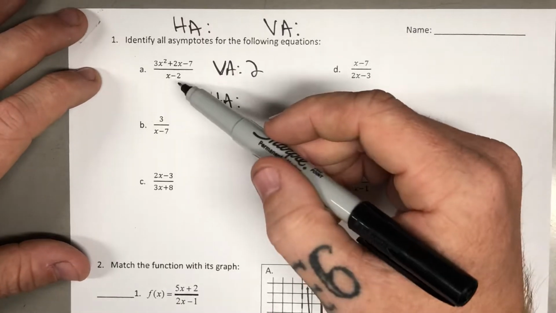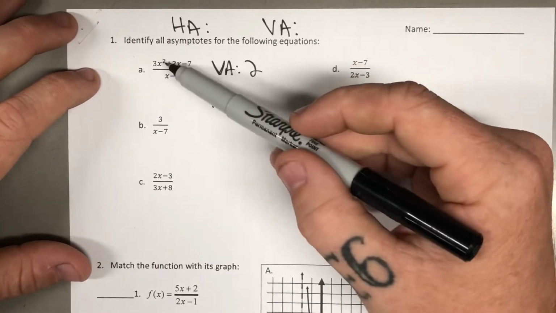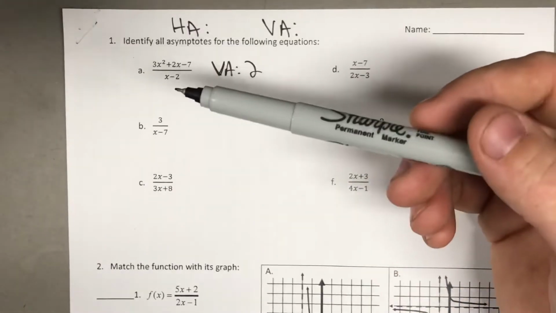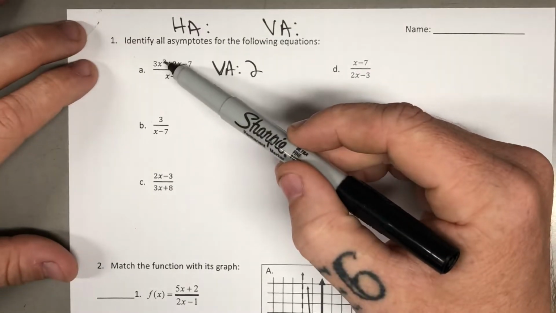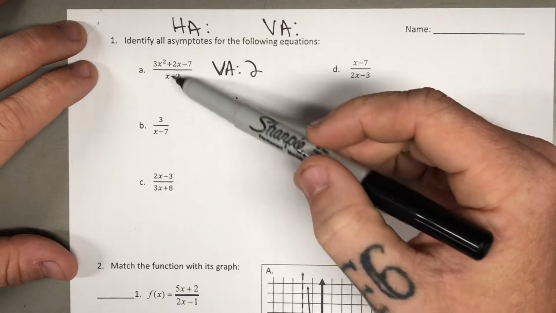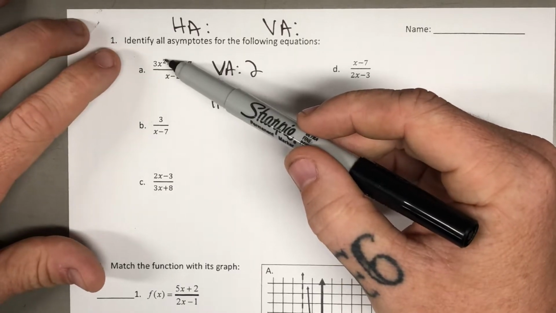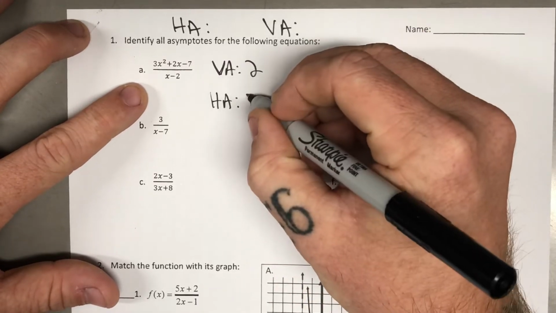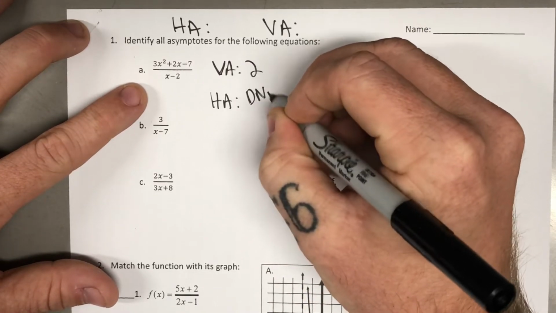Okay, so when you're looking at a horizontal asymptote, you look at the degree of the top and the degree of the bottom. Remember that the degree is the highest exponent. So we have a 2 on the top and a 1 on the bottom. And if you look at your notes, if the degree on the top is larger than the degree on the bottom, the horizontal asymptote does not exist. So we'll call that D and E.